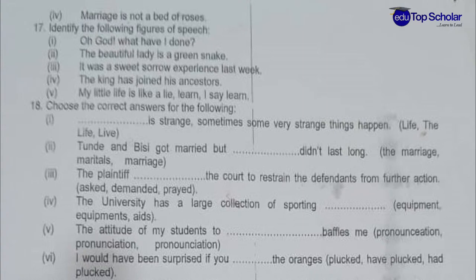So, question number 18 now. Choose the correct answers from the following. Okay, we are now on question number 18.